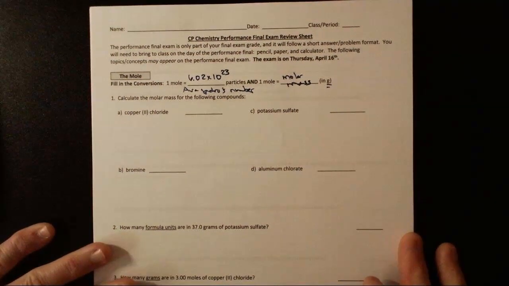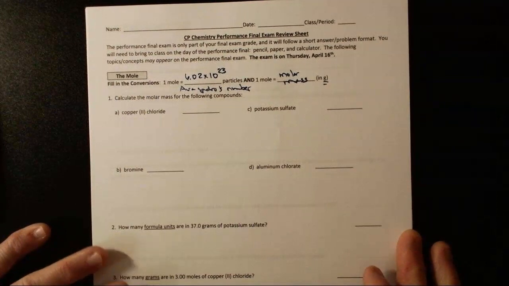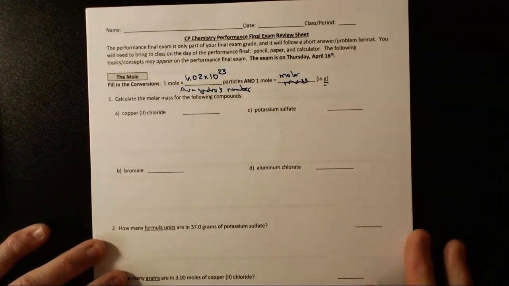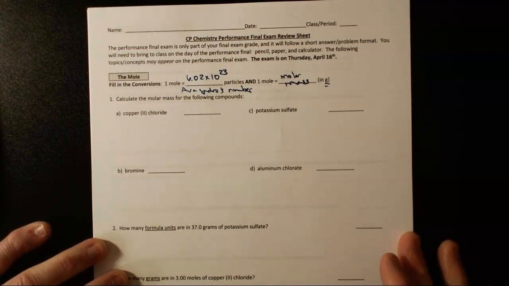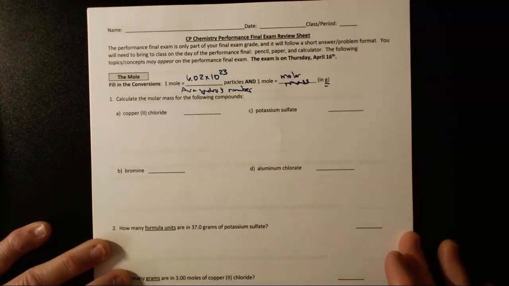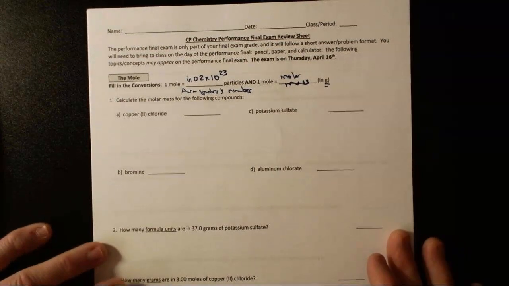Calculate the molar mass for the following compounds. We have 4 different compounds here. We have to calculate the molar mass of each one. Well, if you take a look, you're given these things as words, which means that you've got to actually write a formula for each one of these. So let's take a look.